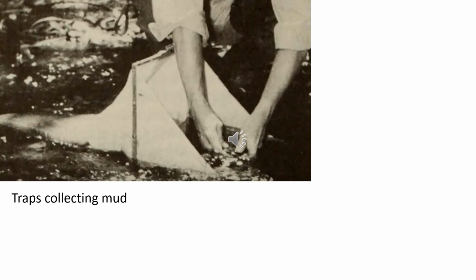Now, as I said, this is the picture of the trap that collects a sample of mud from the ground, and along with the mud, the species are also collected, which can be identified, and the sampling can be done.